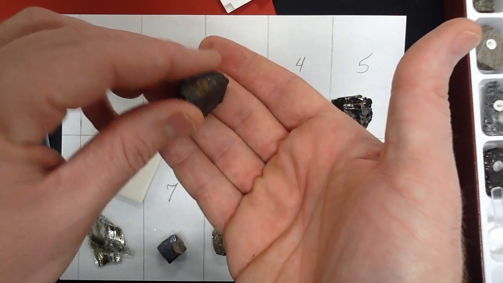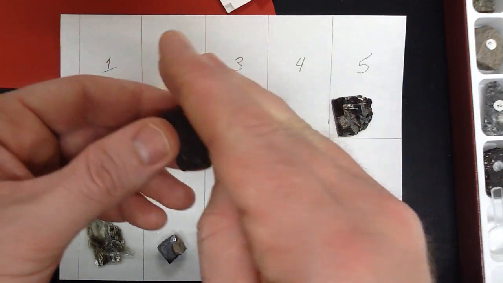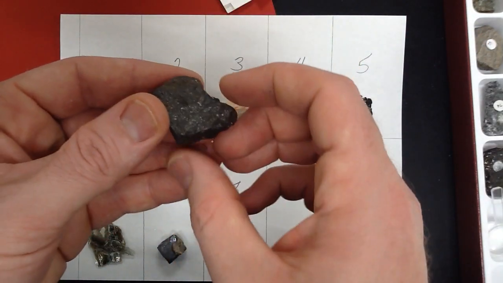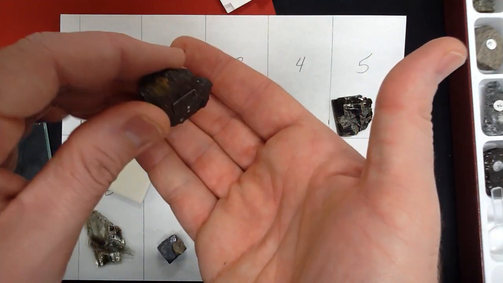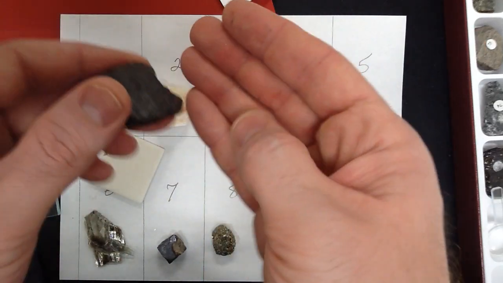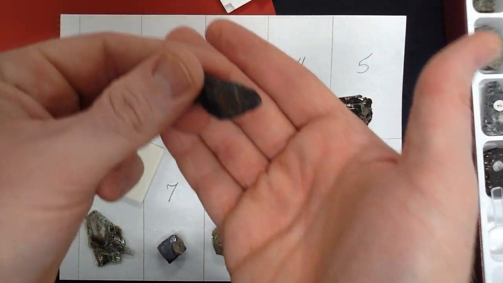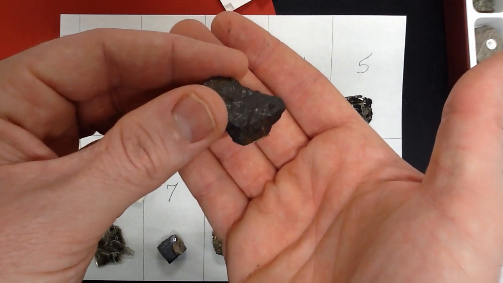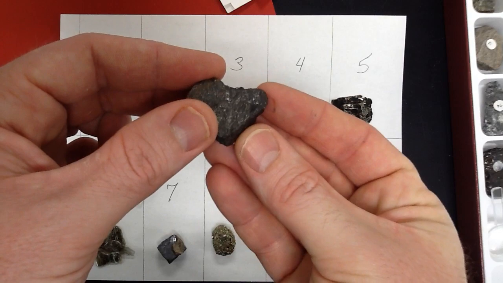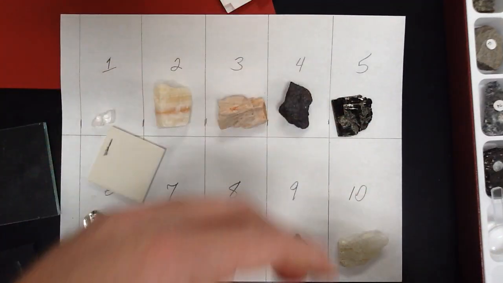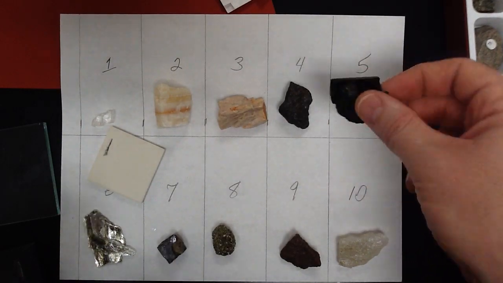And you can see that is not really falling off. It did fall off there, but it does look like it's weakly magnetic, which could be a special property that this sample has. So there you go. You can kind of see it hanging on there. So a little bit magnetic for this sample. Okay, moving on to sample number 5.